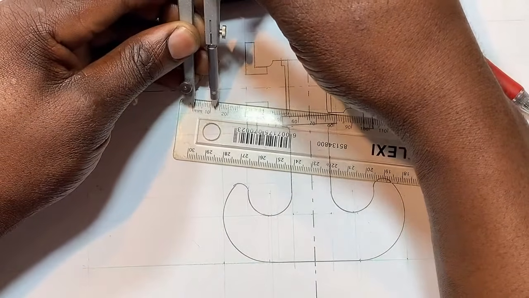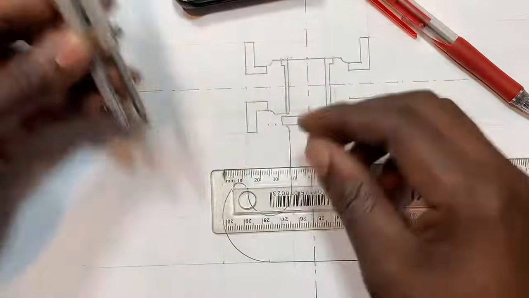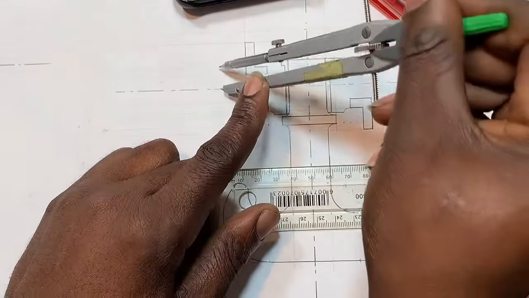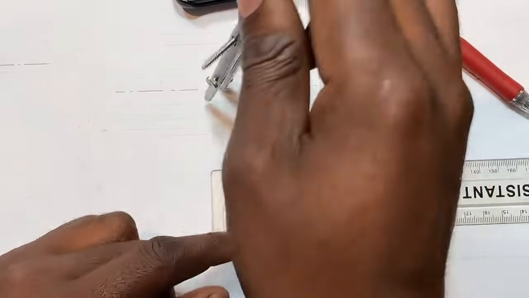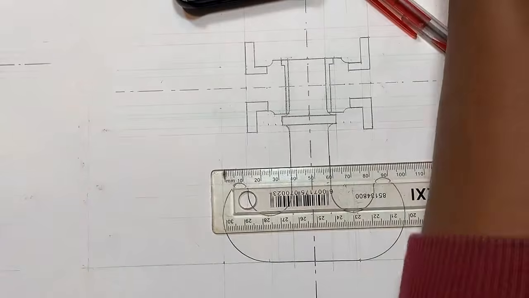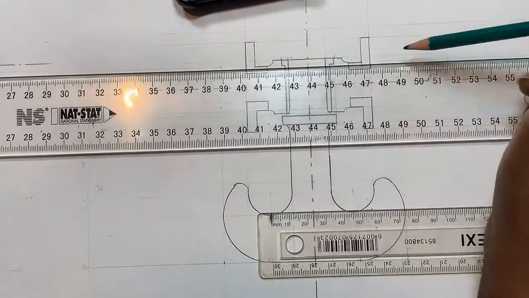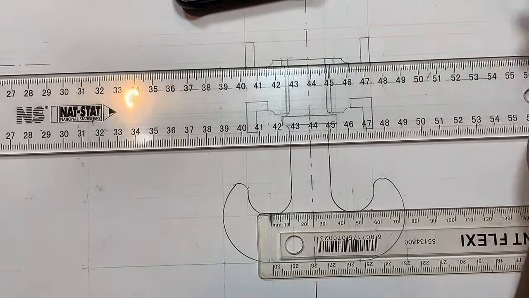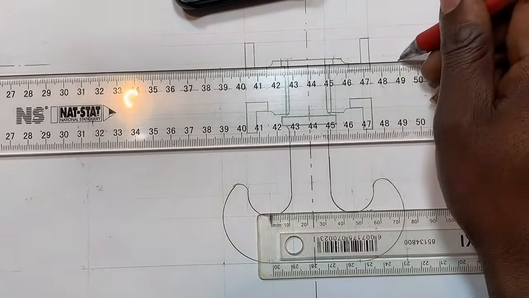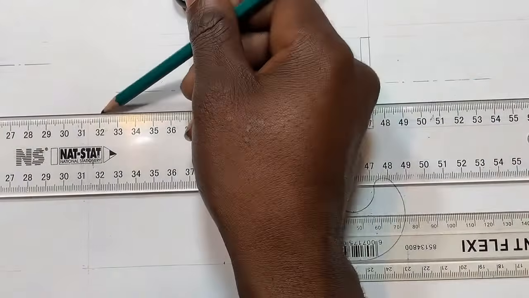This is 12.5. The 0.5 is between 12 and 13. So just come and place it here, mark here and mark right there. I just mark the side so that you don't forget this other side, because this one is already there, which is going to be this one. There you go.